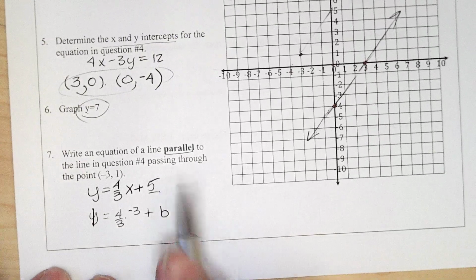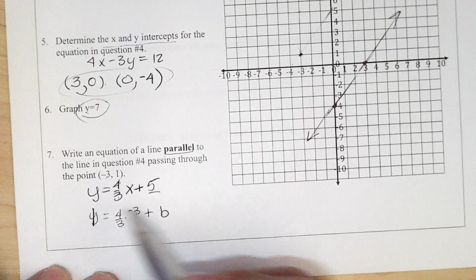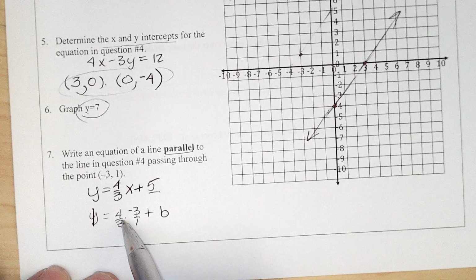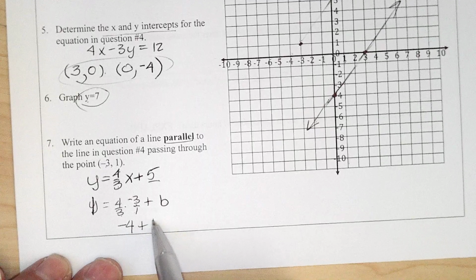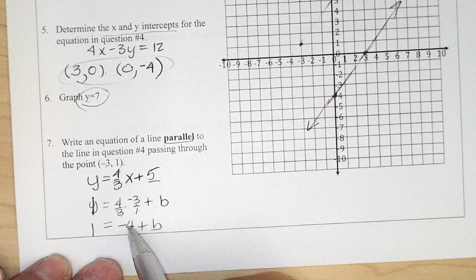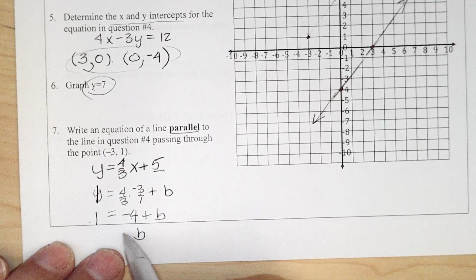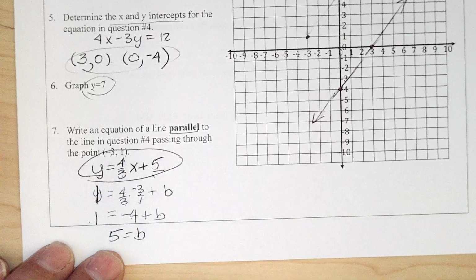So if I write 4/3 times the x plus b is 1, I can multiply these, and I get -12 over 3, which is -4, plus something is supposed to be 1, and you can see that adding 4 to both sides, b would have to be 5, and so that's the equation.